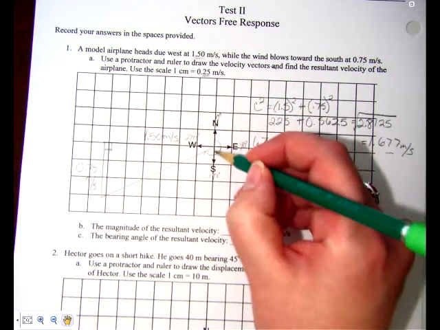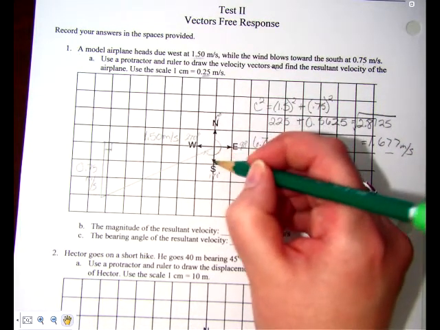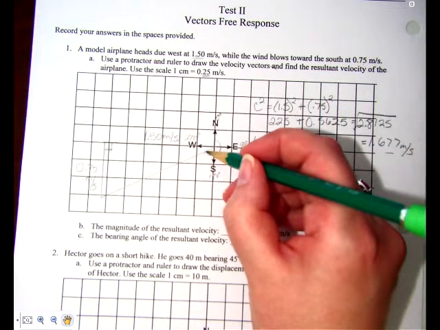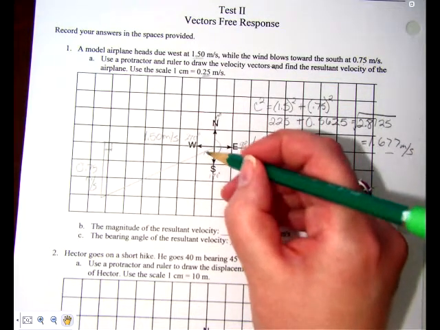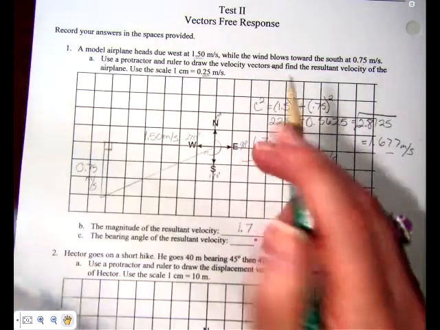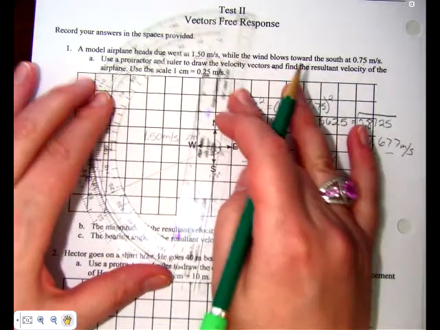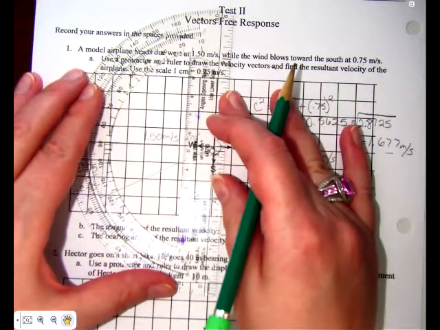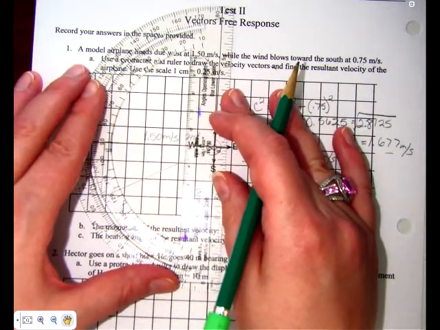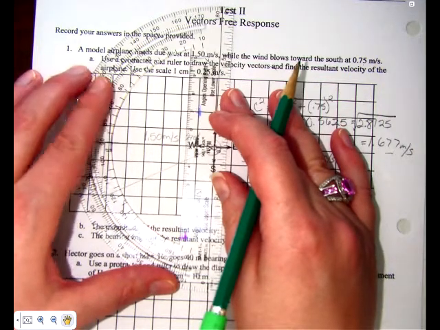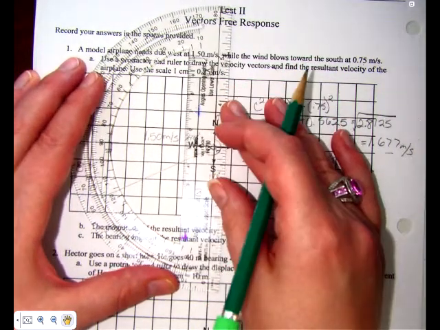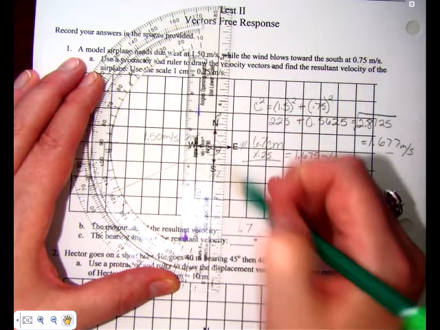Okay, so we know that so far here this is 180, so I need to know how much more past 180 this resultant vector is. So I'm going to line up my protractor here. Make sure all the lines are even.